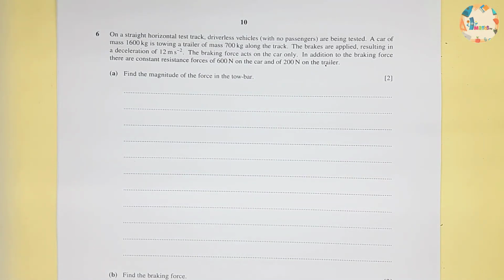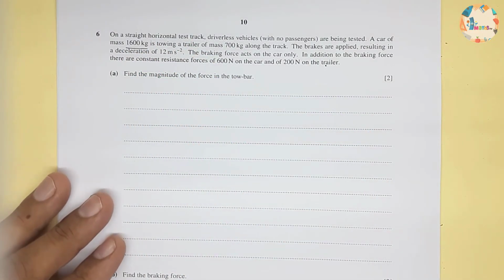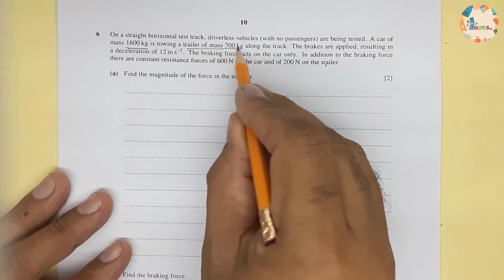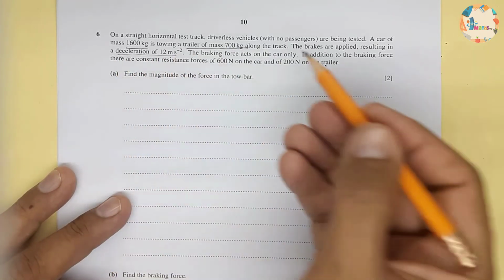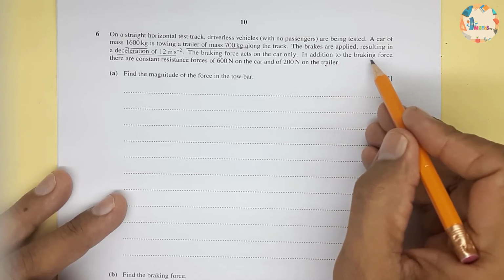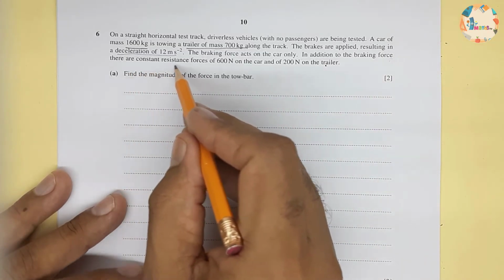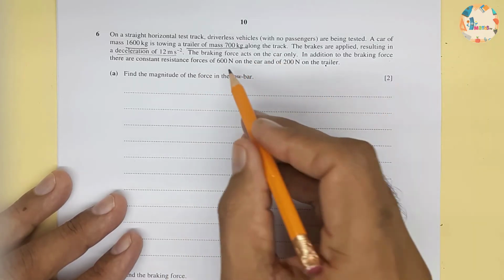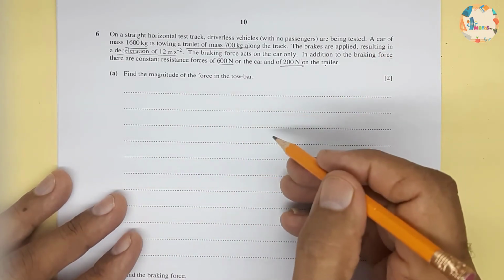Now question number 6. On a straight horizontal test track, driverless vehicles with no passengers are being tested. A car of mass 1600 kilogram is towing a trailer of mass 700 kg along the track. The brakes are applied, resulting in a deceleration of 12 meter per second square. The braking force acts on the car only. In addition to the braking force, there are constant resistance forces of 600 Newton on the car and 200 Newton on the trailer. So find the magnitude of the force in the towing bar.